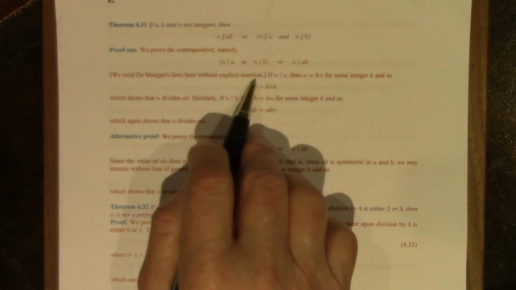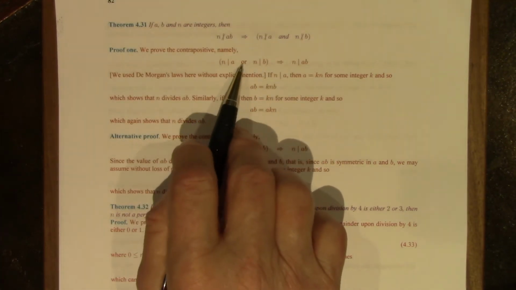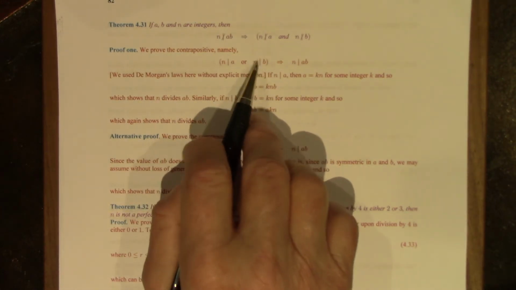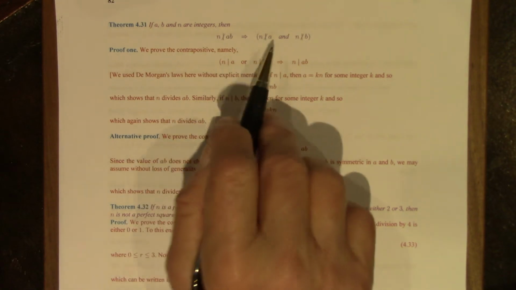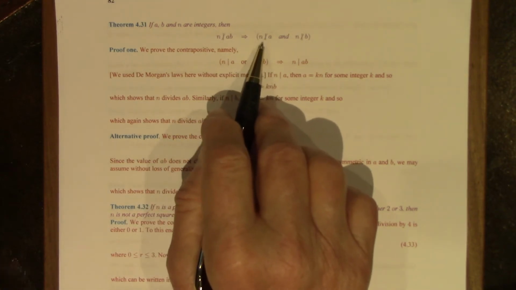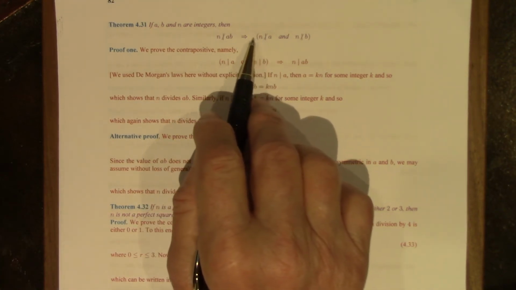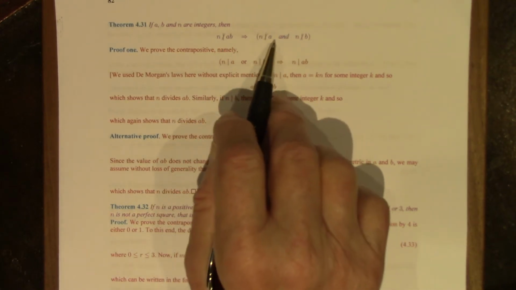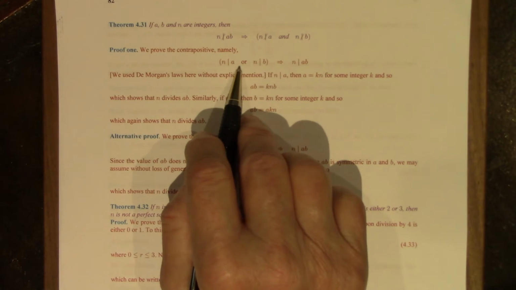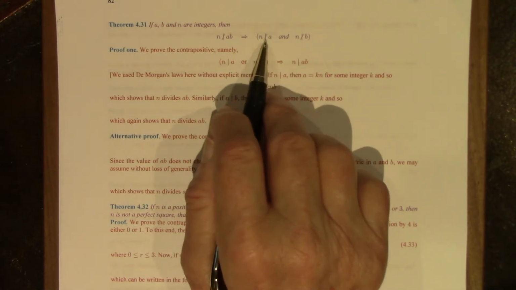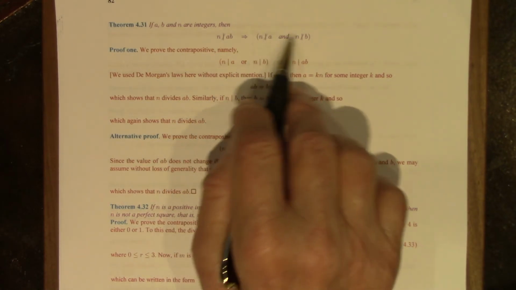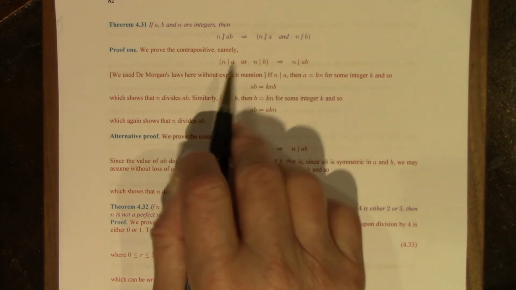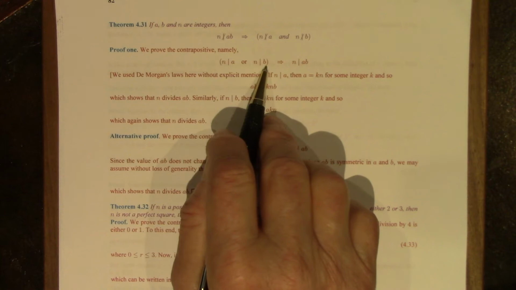Now, as a thinking out loud remark, I didn't explain that the contrapositive, directly, would just be not this implies not this. I used De Morgan's law here. Not this is a negation, this is a negation, this is a conjunction. When I take the negation, it turns into this by De Morgan's laws.